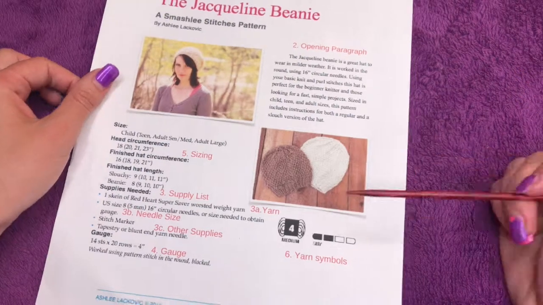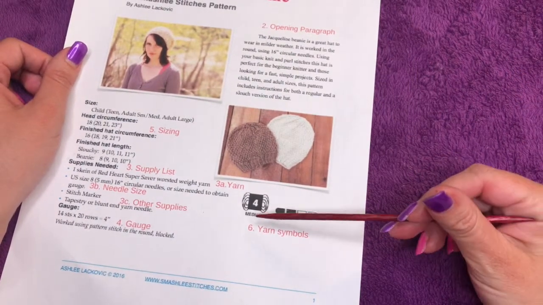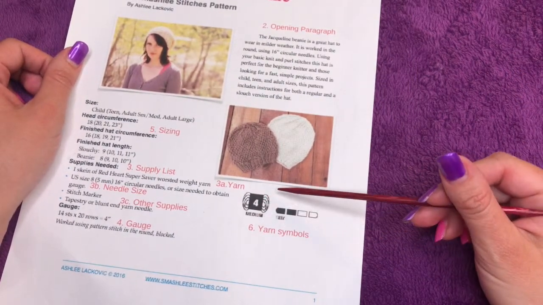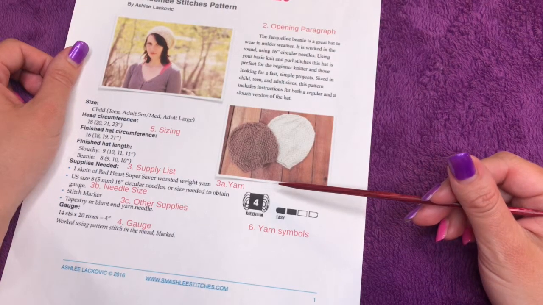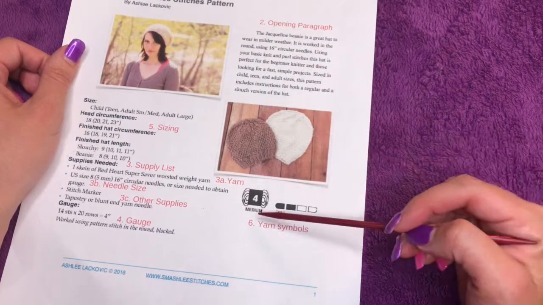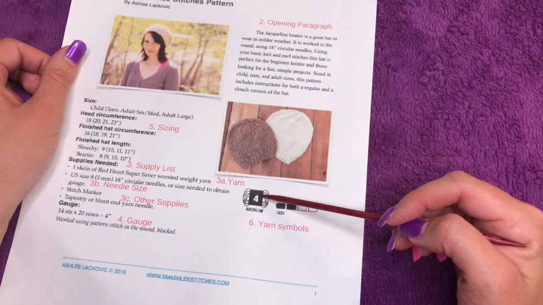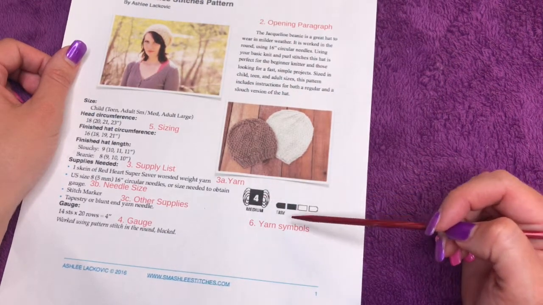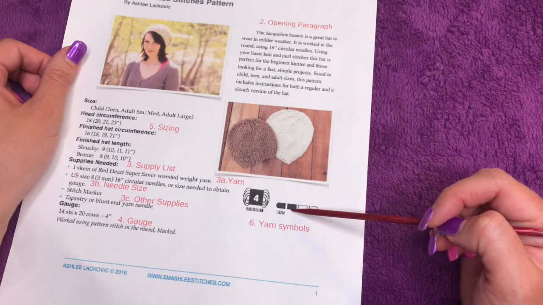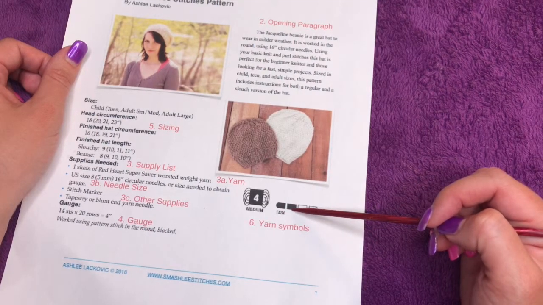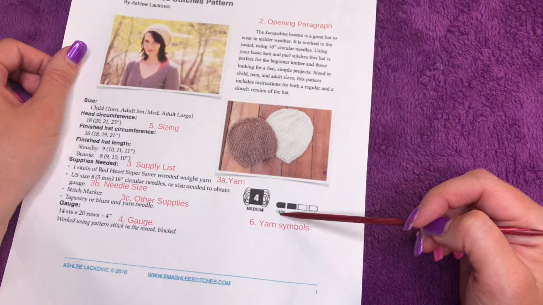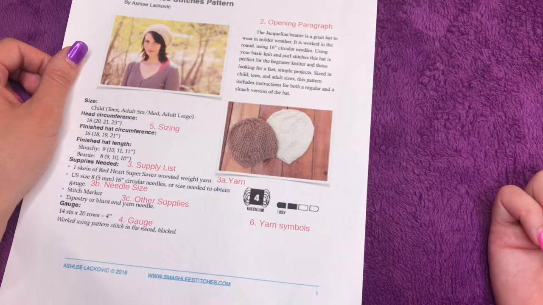The last part right here is your yarn symbols. These are symbols you'll see on yarn packaging that we talked about, and also on knitting patterns. It says here that we're using a worsted weight medium yarn, number 4, and then this pattern is easy, so it has 2 of the symbols shaded in there, and that just means it's an easy pattern. Most people will be able to do it.